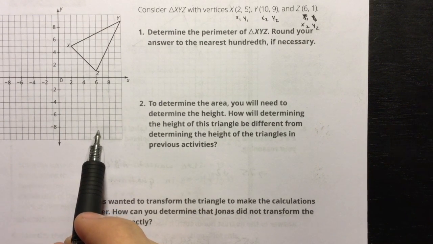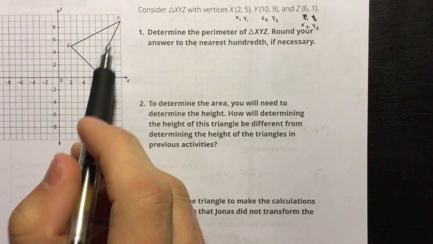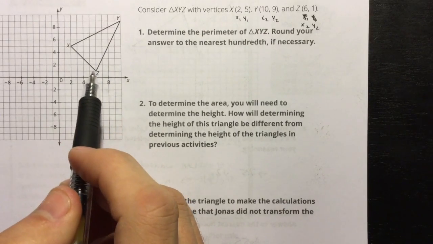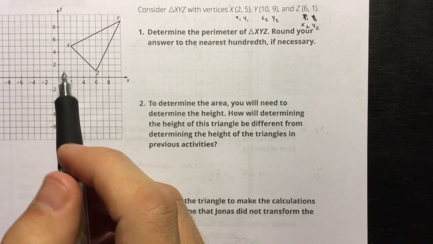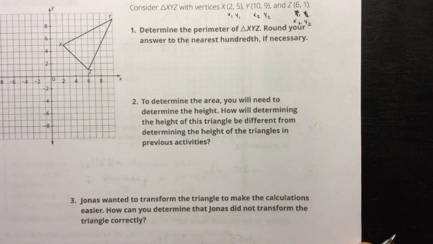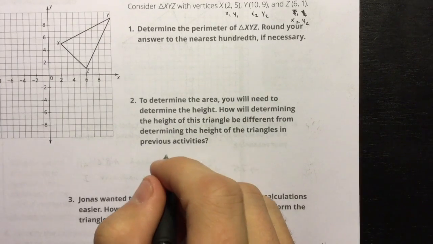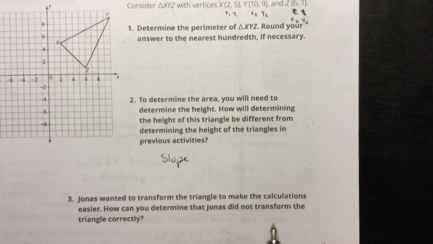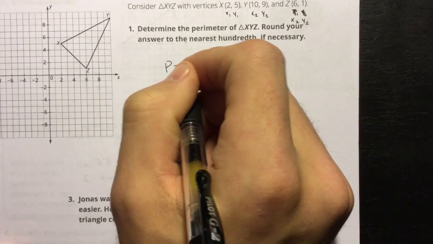Having the base on grid lines meant that calculating the height, which in the last video I said is perpendicular to the base, was easy. With this triangle, none of our lines are on grid lines or horizontal, so calculating our height won't be quite so easy. It'll require us to do some slope work instead of just counting squares. We'll have to use the distance formula, things like that. So how is it different? If you just want to put slope, or explain that more, that's perfectly fine as well. And for question 1, we did get that our perimeter was 23.54.